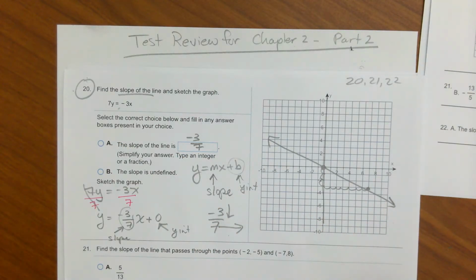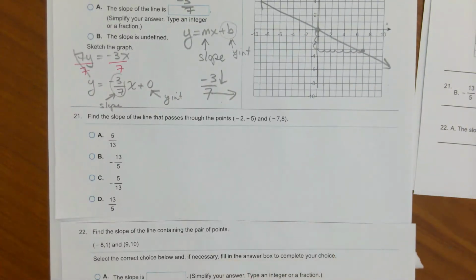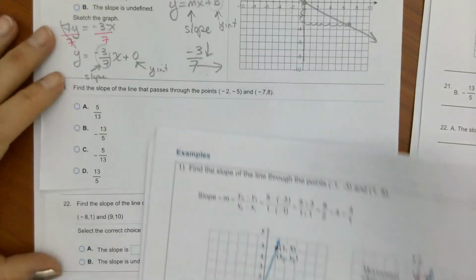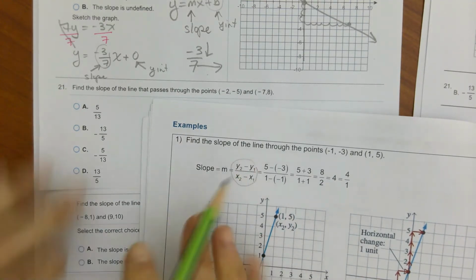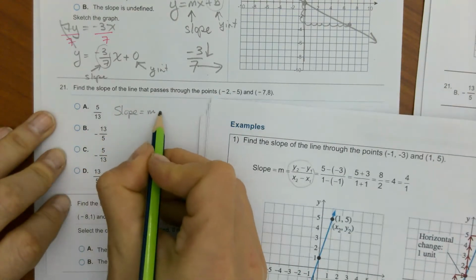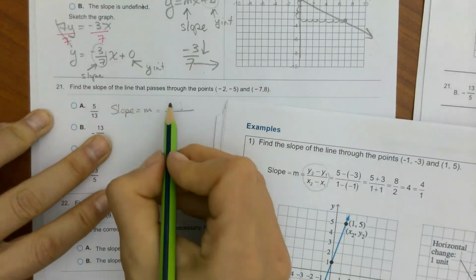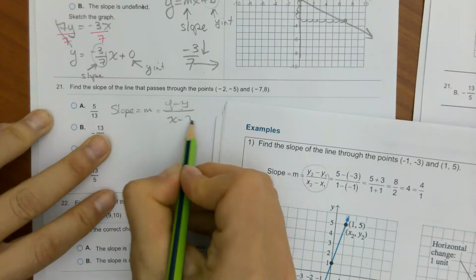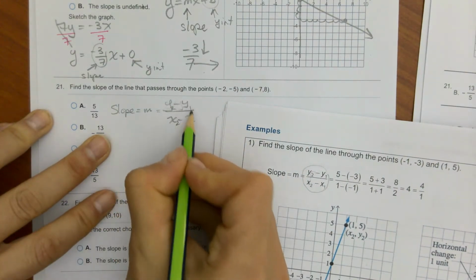Okay. Let's look at the next one. Find the slope of the line that passes through those 2 points. So, slope of a line, we have this formula. Let's write the formula down. Slope, which equals m, I subtract my y's, and I subtract my x's, and I always go from point 2 first, and then point 1.